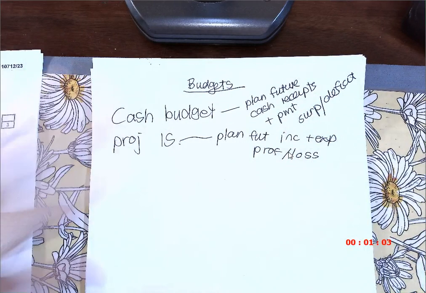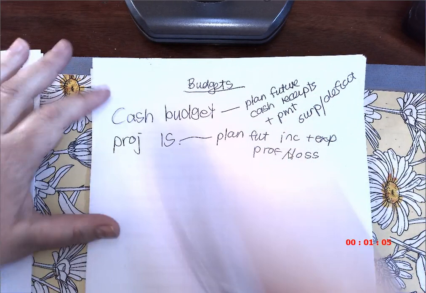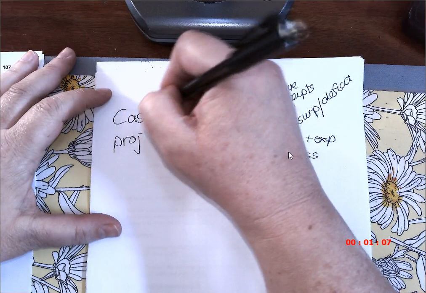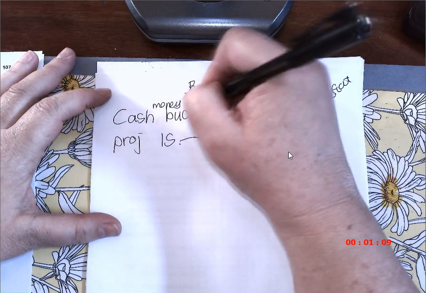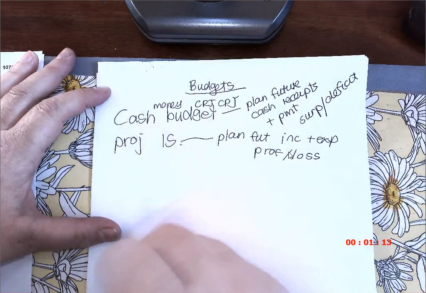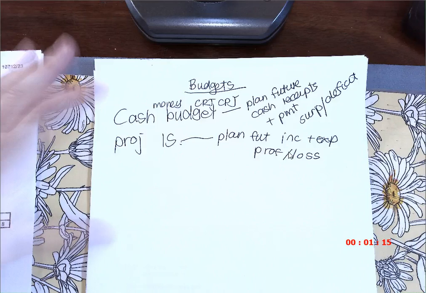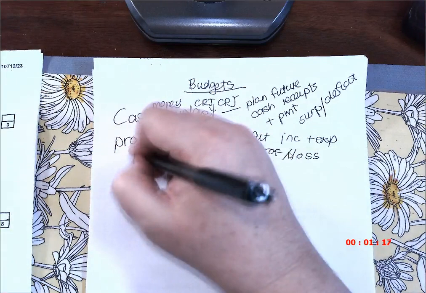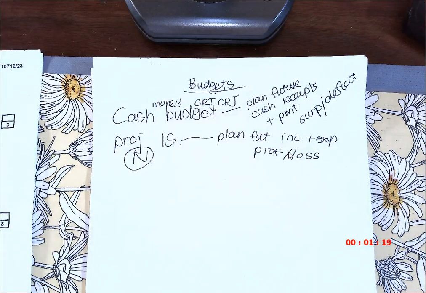So, your cash budget is about the money. So that would be transactions that go into the CRJ and CPJ. Your projected income statement is about your income and expenses. So this is only nominal accounts.